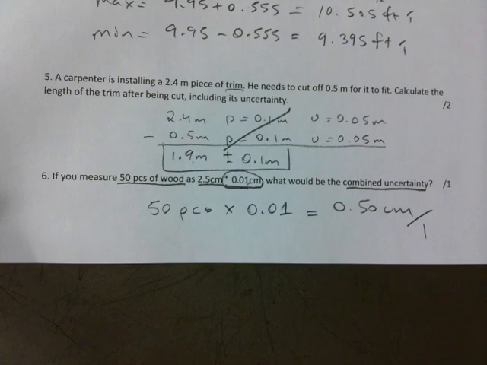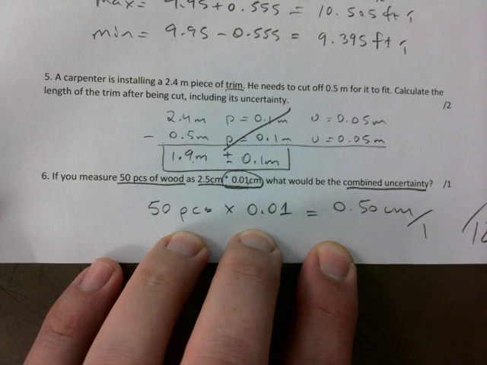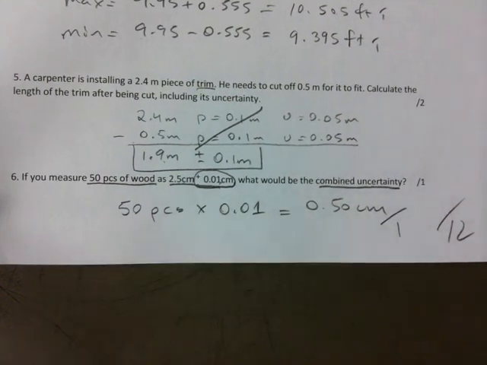So this page is 12. This back side is worth 12. The front is worth 10. So 10 and 12, 22 total. So add it up. Put a total at the top.